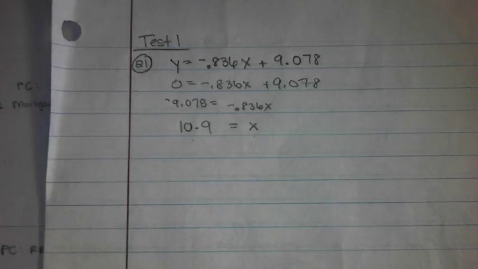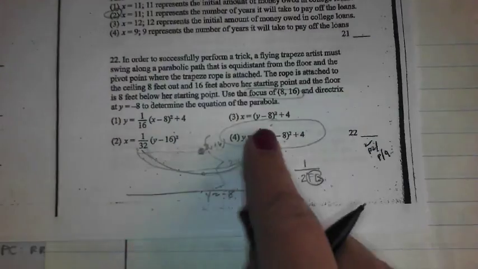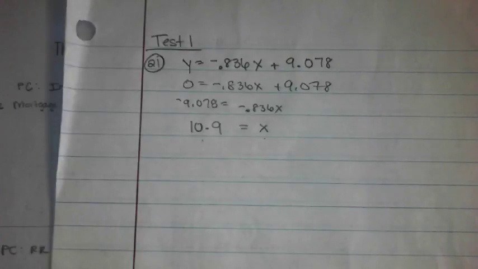Did we, I think I have my two things confused. Did we read this trapeze problem? Oh, we did get it done, didn't we? Okay, so then we're going to be on number 23.